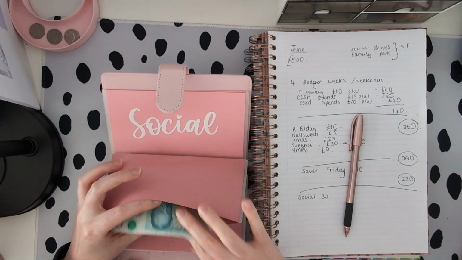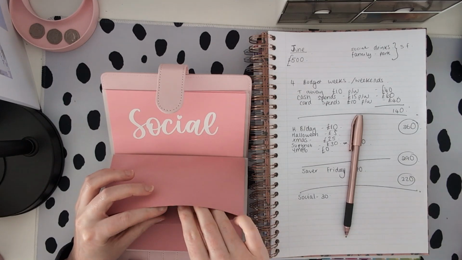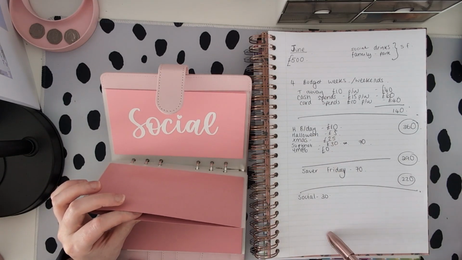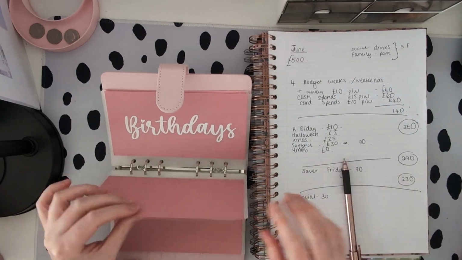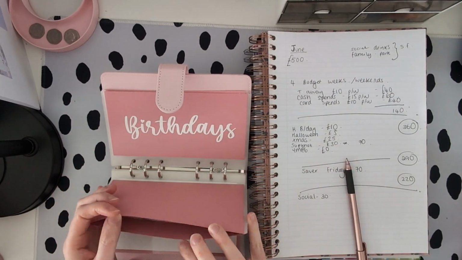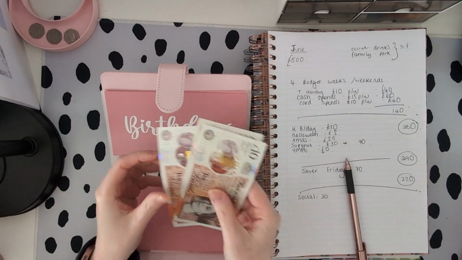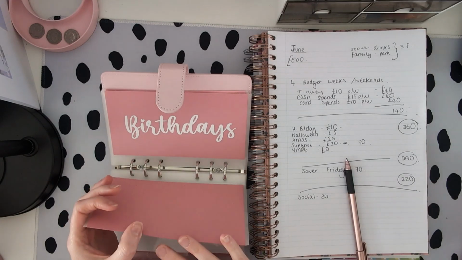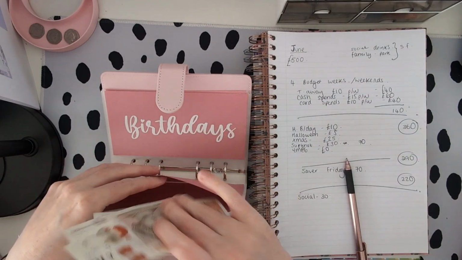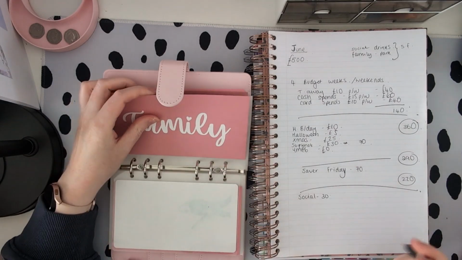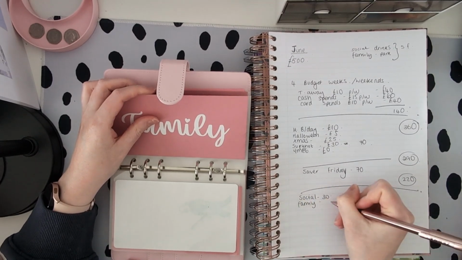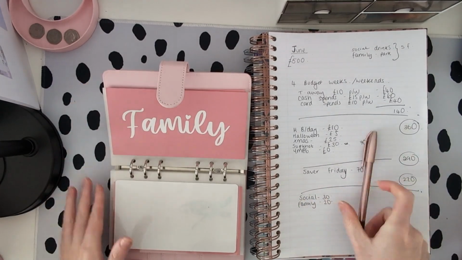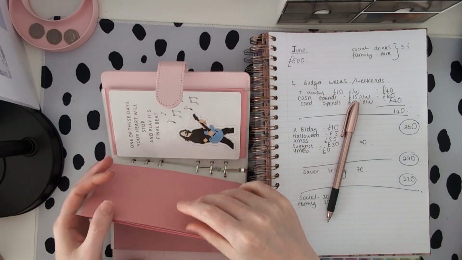Birthdays. There is a birthday, but that's been covered. So I don't think a birthday needs anything either. Now, family. I've got £30 in family. I'm going to up that, and I'm going to put 20 in for the month. So then that's up to 50.